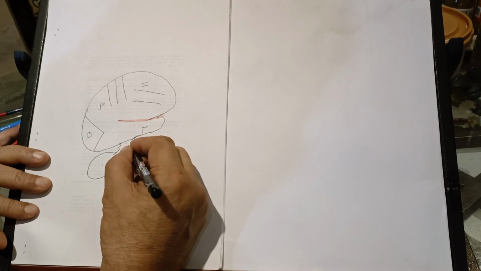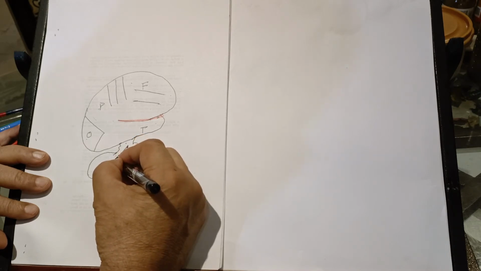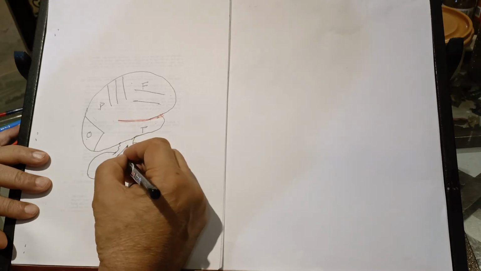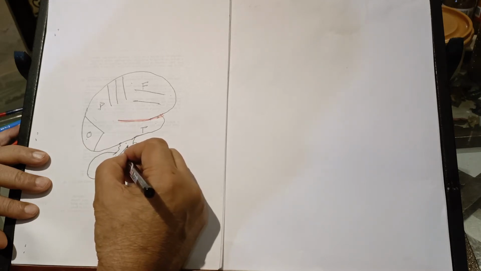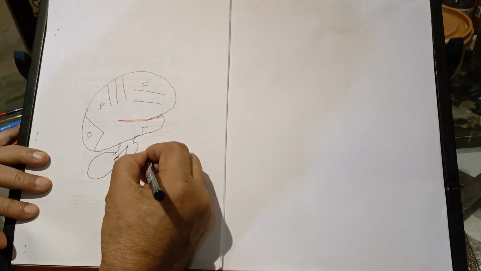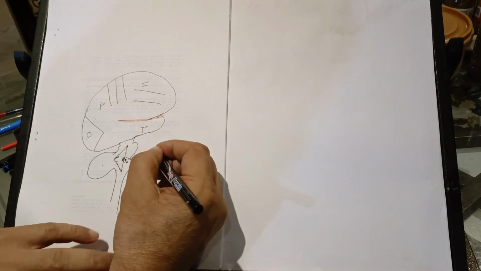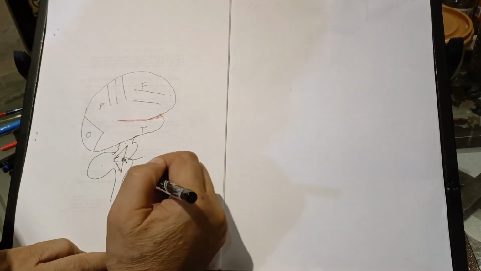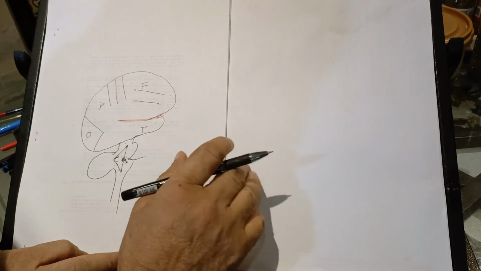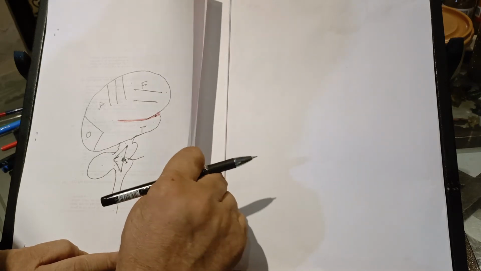And between these you have the space which is the fourth ventricle, which is of course inside this matter, and between the pons and medulla you have the facial colliculus, in which the seventh nerve circles round the sixth nerve nucleus and emerges here. So this is how you draw the lateral view.